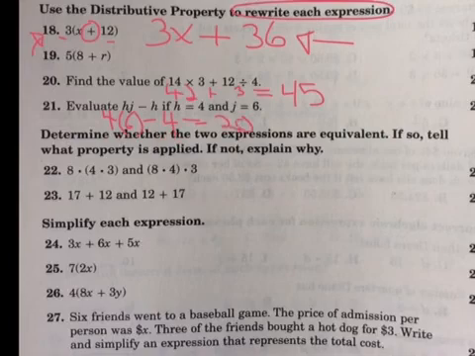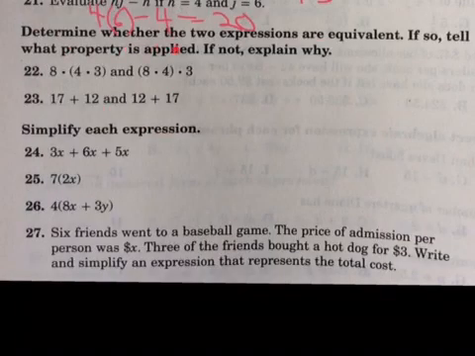Okay, let's see here. Determine whether each expression is equivalent. If so, tell what property is applied. Are these equivalent? What properties are applied? We've already done that. And are these equivalent? What property is being applied? Okay, remember that this one's addition.